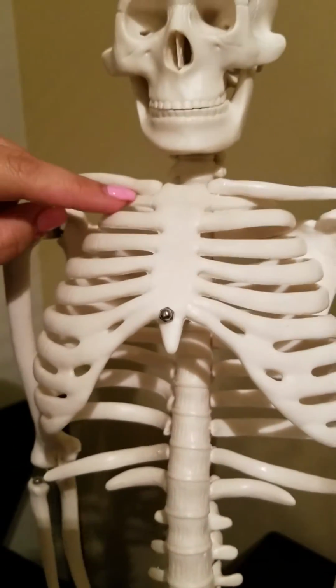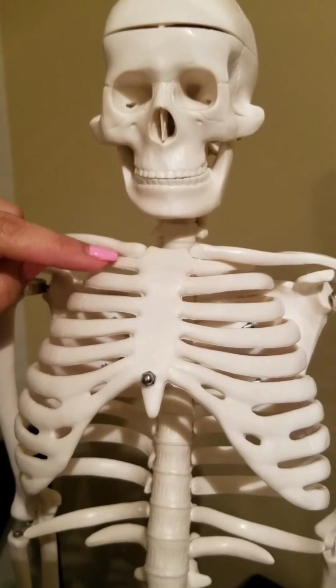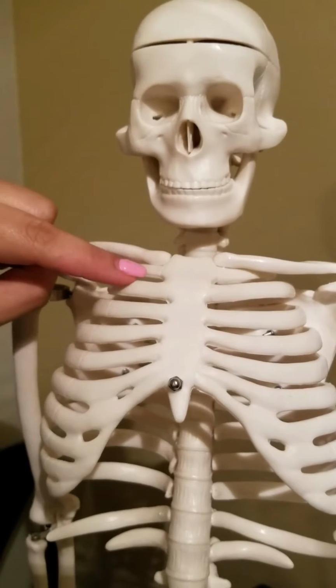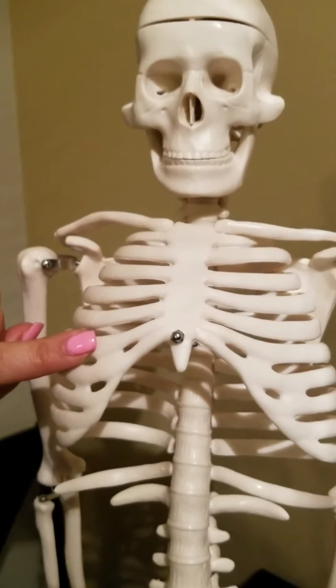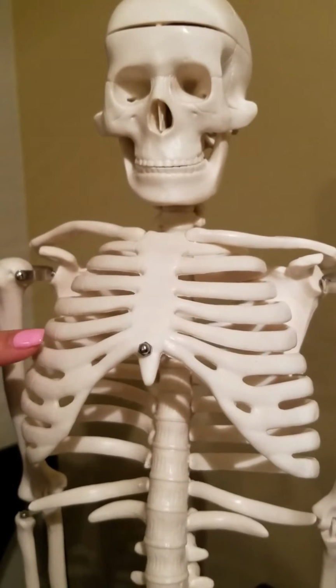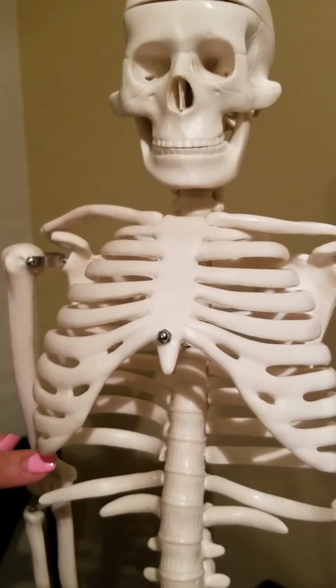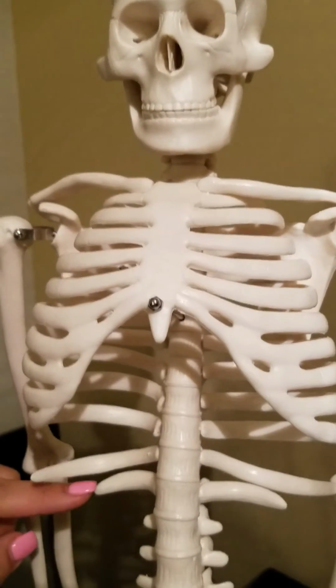Okay, so these are the ribs. The first 7 are the true ribs: 1, 2, 3, 4, 5, 6, 7. Then the false ribs, or the vertebrochondral ribs, 8 through 12. And then there are the floating ribs, which are these two right here.